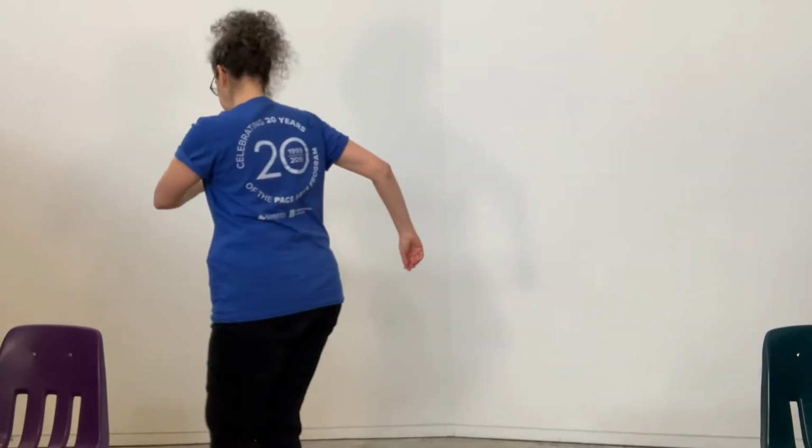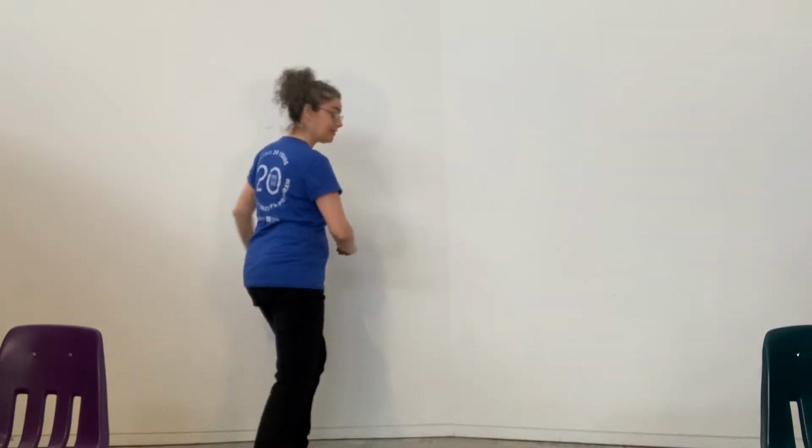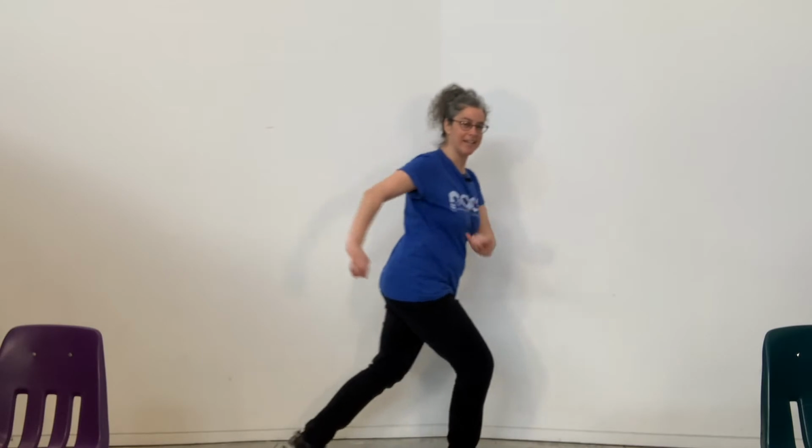Nice. Do you guys know the verb glide? To glide is like to skate almost, yeah? Should we try that? Make that a locomotor verb. Glide. Here we go. Glide. Yeah, that's another locomotor verb, right?